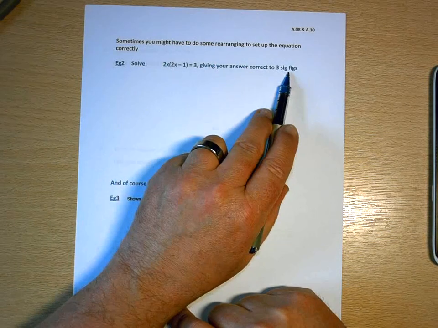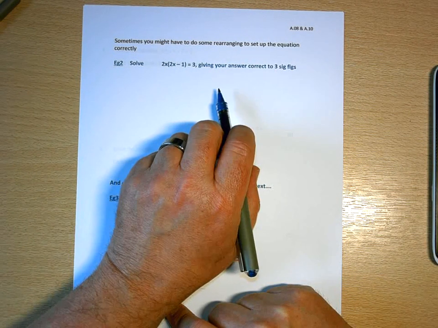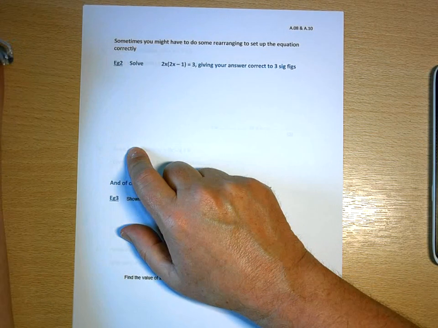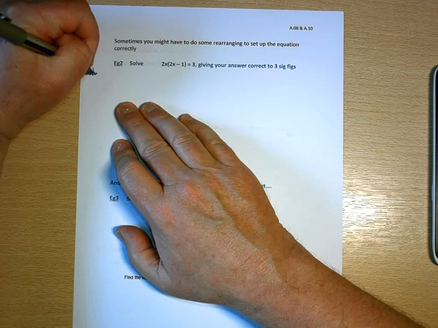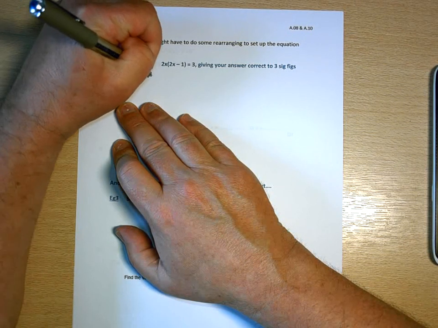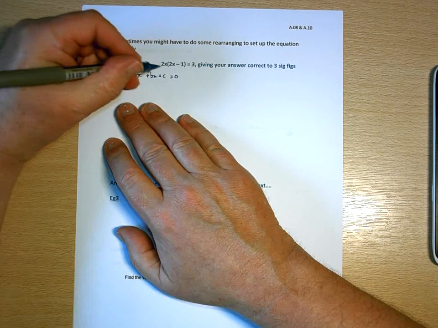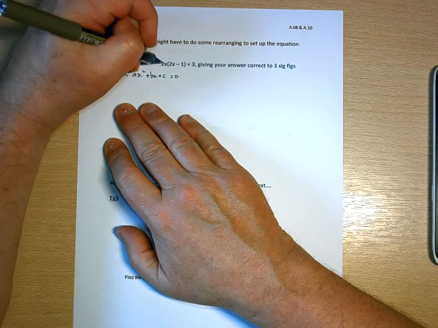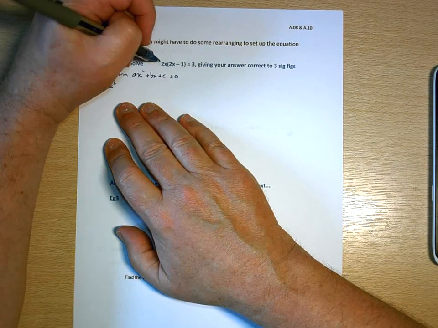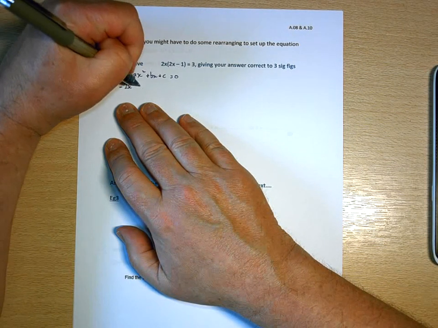And because it's a question where I need to round, I know that the work I'm going to have to do is using the formula. So let's rearrange this to get it in the form ax squared plus bx plus c equals 0. If I multiply out the bracket, I'm going to have 2x times 2x is 4x squared, and then 2x times minus 1 is minus 2x, equals 3.